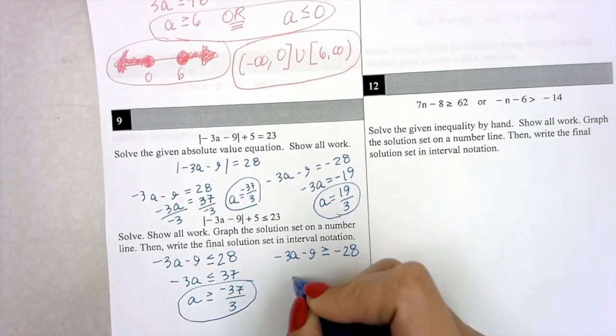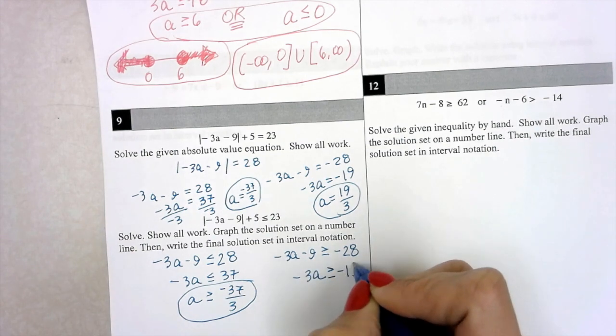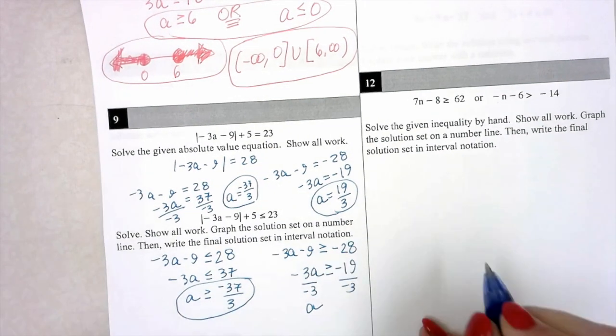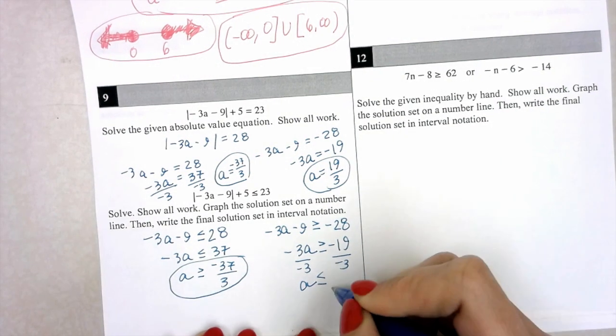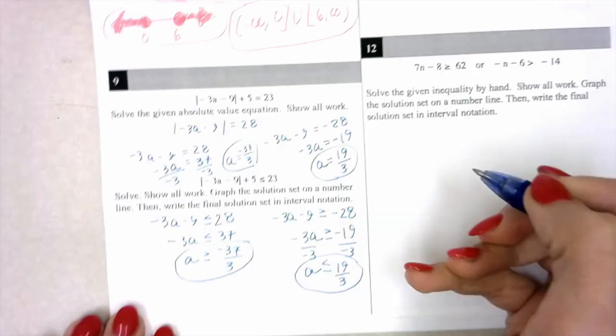Negative 3a is greater than or equal to negative 19. Divide by negative 3. I'm going to do some sign flipping. A is, did I flip it? Oh no, I'm doing the next step. A is less than or equal to positive 19 thirds because a negative over a negative is positive. So there's my inequalities now.